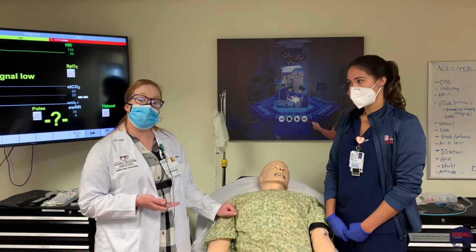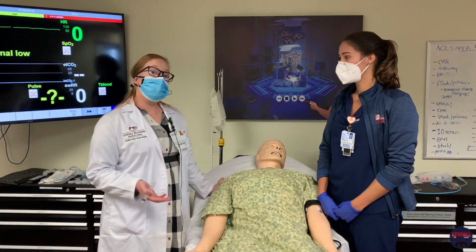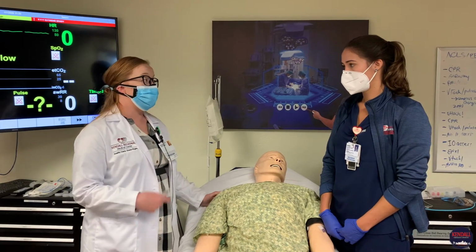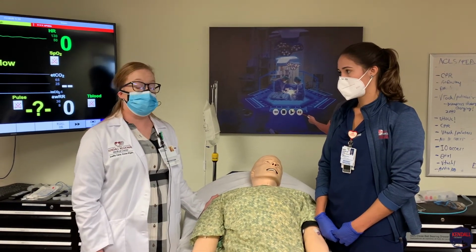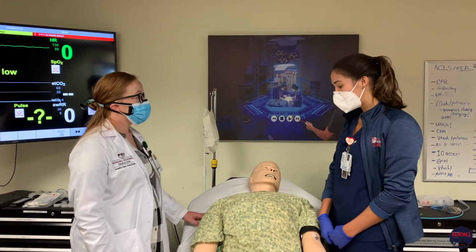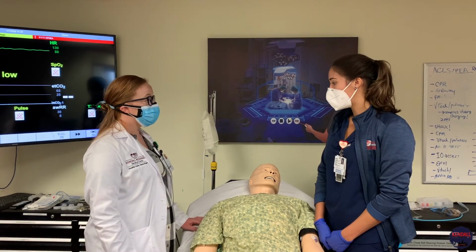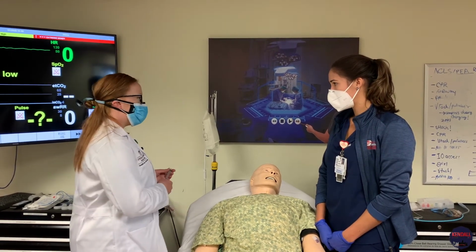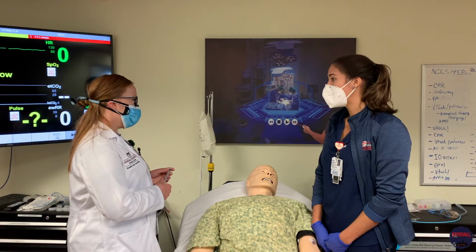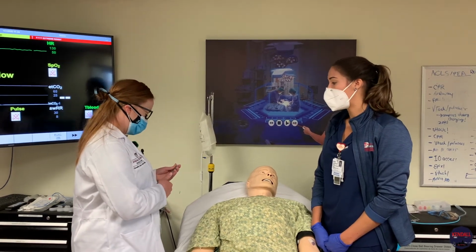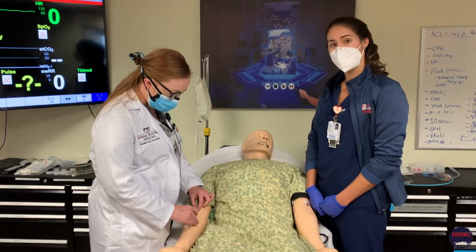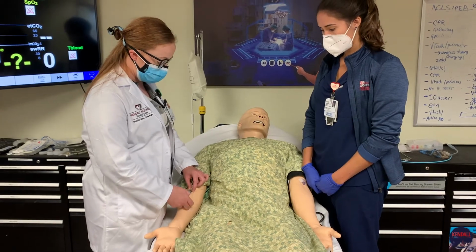Another way to communicate is checkbacks. So let's use a medical example for how Sarah might order a medication and I would clarify as her nurse. Hi, nurse, can you give me 10 milligrams of labetalol? Yes, would you like 10 milligrams of labetalol IV? Yes, 10 milligrams labetalol IV. Okay, 10 milligrams of labetalol IV administered.